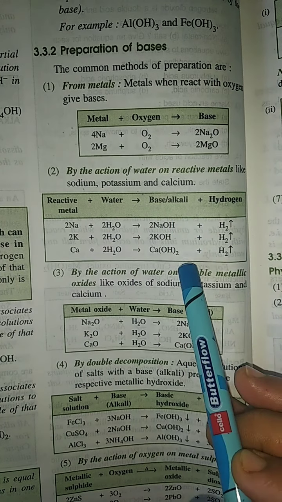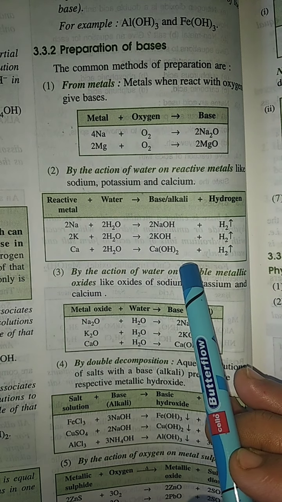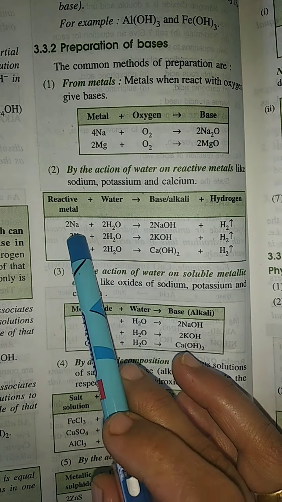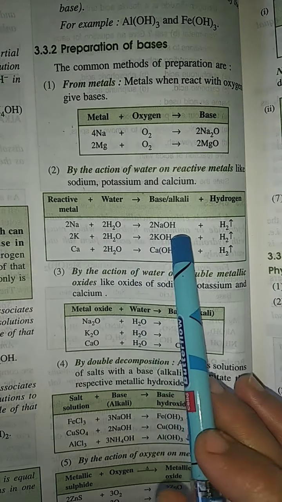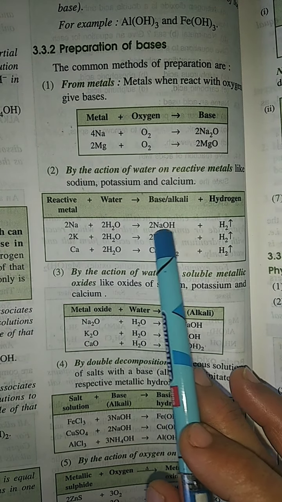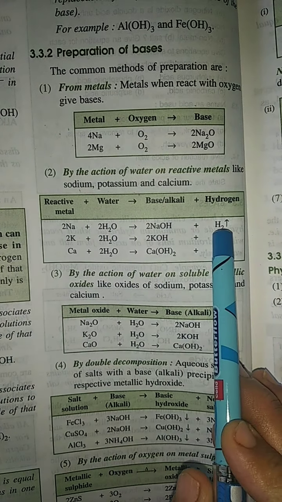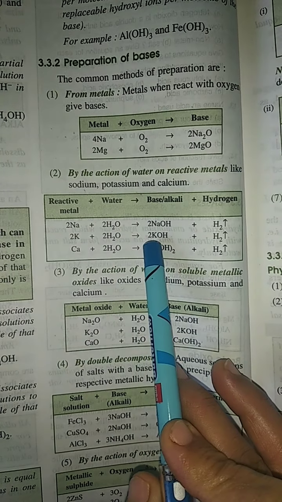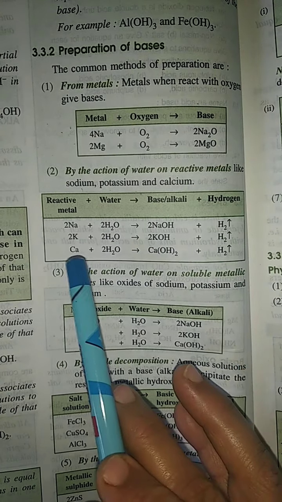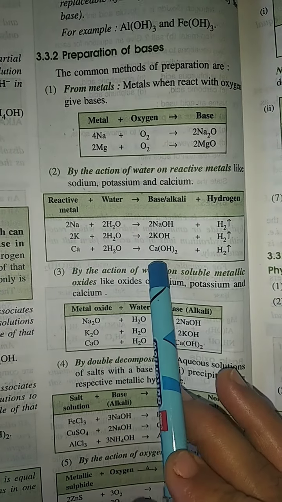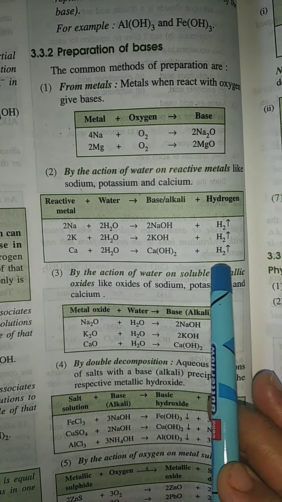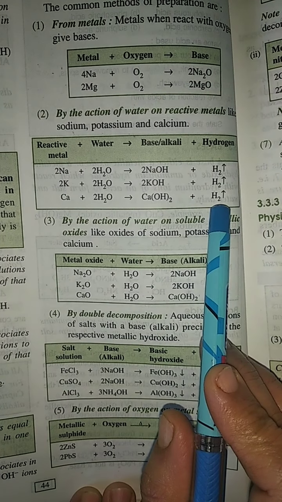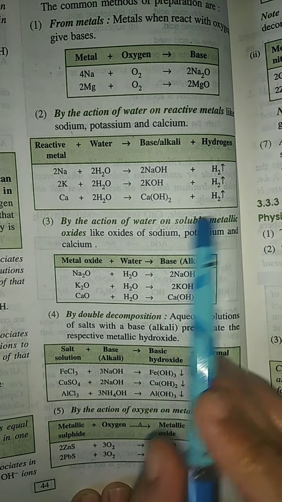is, all the metals which are present above hydrogen in the activity series. For example, sodium reacts with water, resulting in the formation of NaOH along with hydrogen. Potassium combines with water forming KOH and hydrogen. Ca plus H2O gives Ca(OH)2 plus hydrogen. Hydrogen gas burns with a pop sound and blue flame.